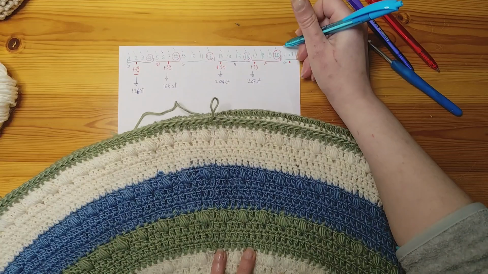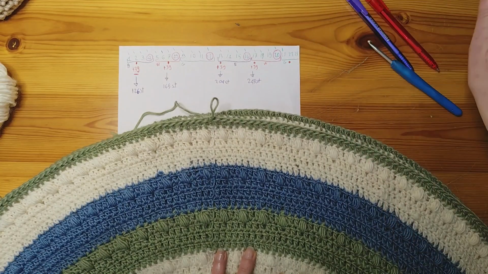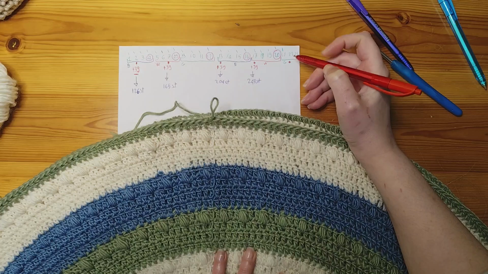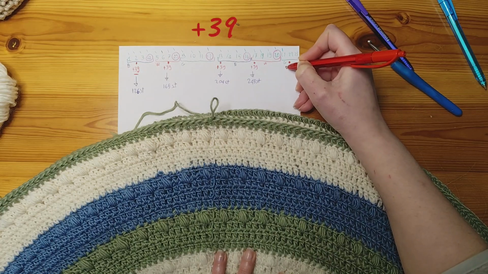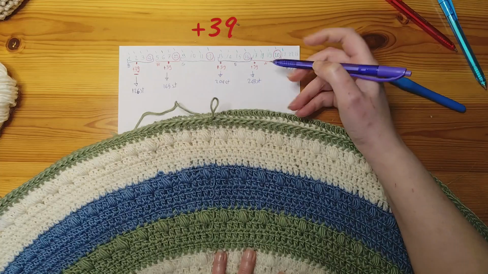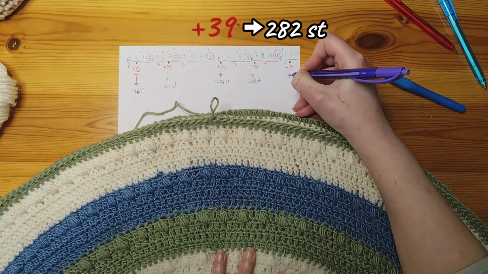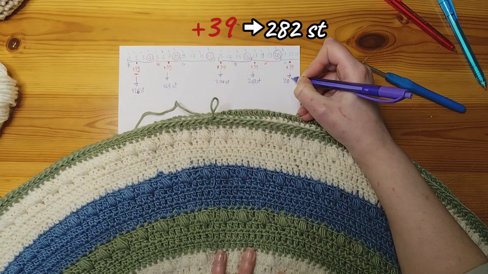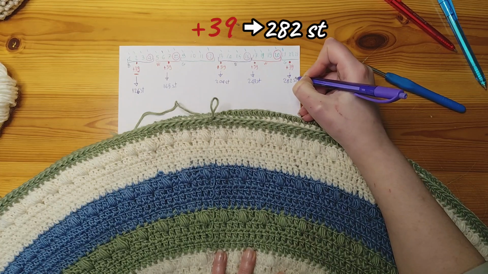Alright, I finished row 21. Now in row 22 I'm going to make my last increase and add the last 39 stitches, bringing the total to 282 stitches.